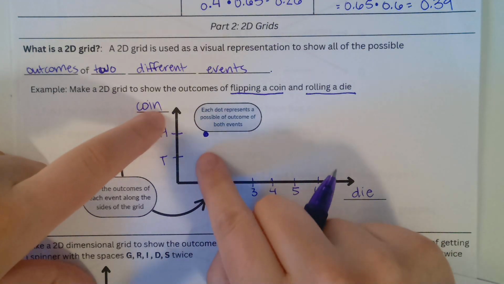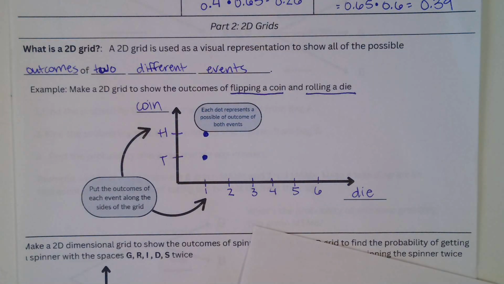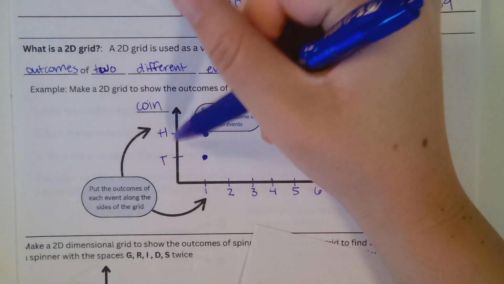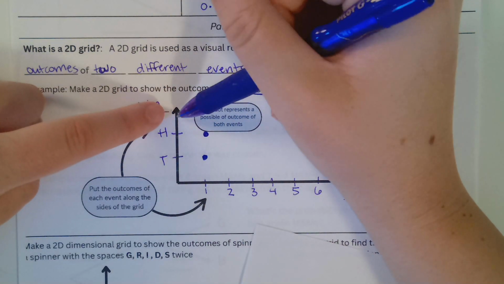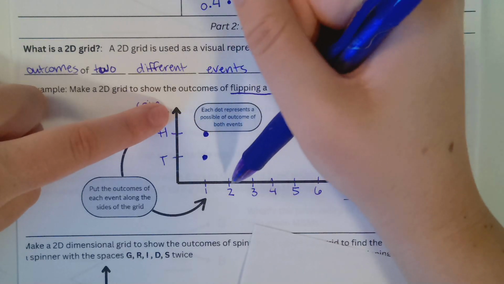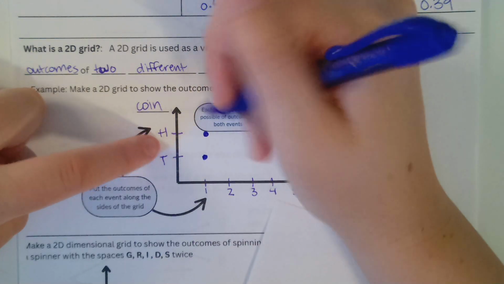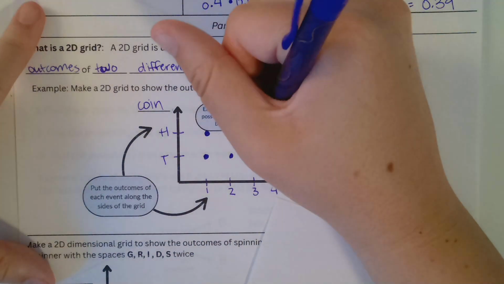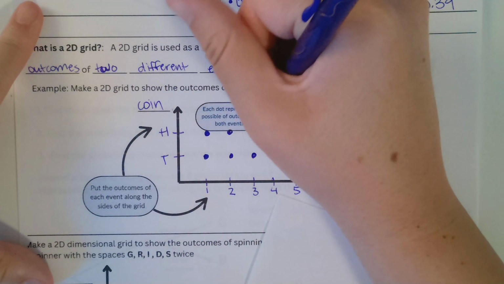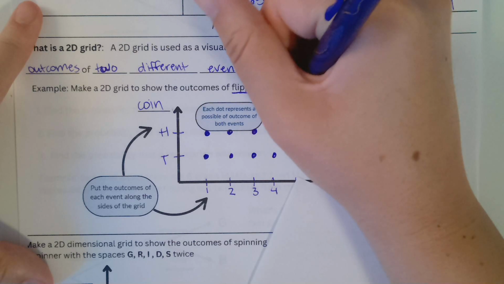From here, I'm not going to go any higher with my dots in that column, because I can't go up any higher with the things along this side. There's nothing here. So I'm going to move on to the next spot. The 2 and the T, the 2 and the H are going to have dots there. Then we're going to have 3T and 3H. And I'm just going to keep going.